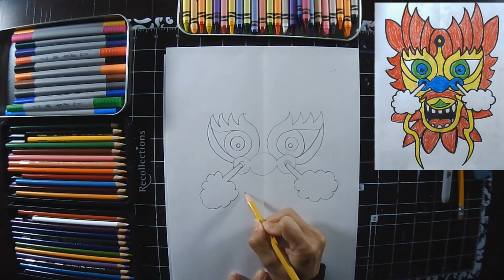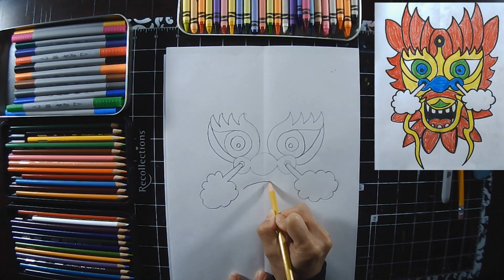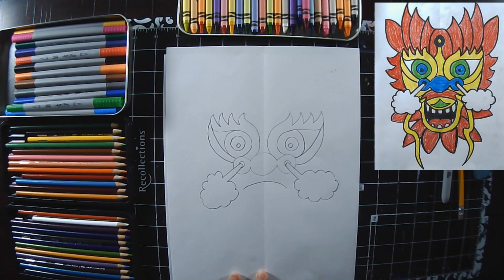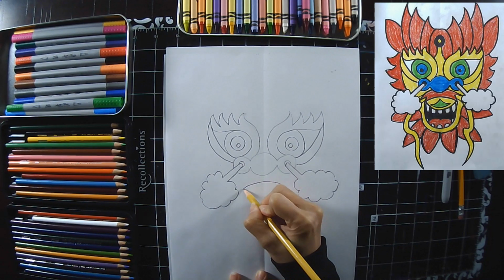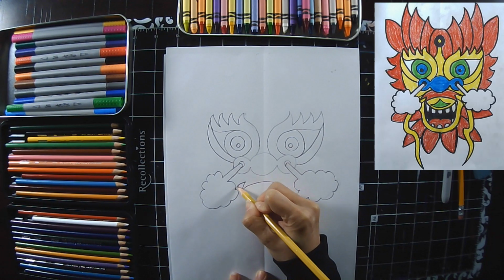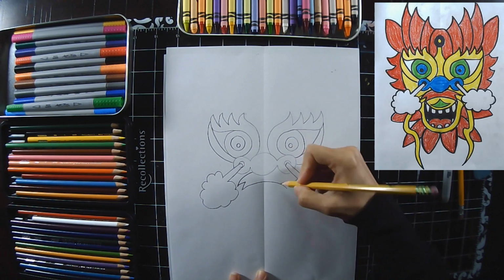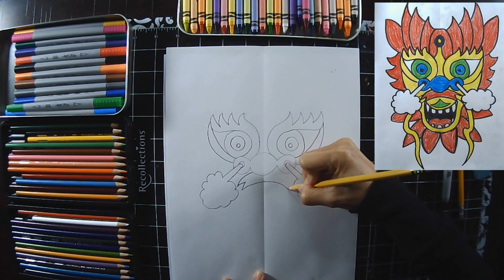Okay, let's work on the mouth part. So we're going to do curved line, and then we bring this back up this way. It's almost like a mustache.